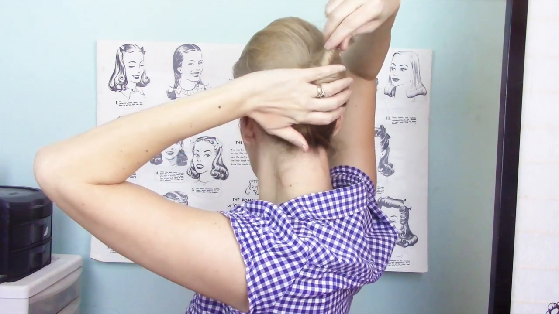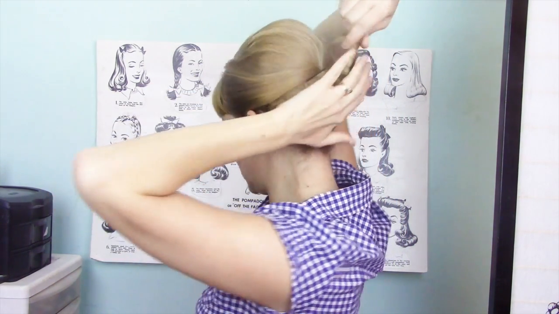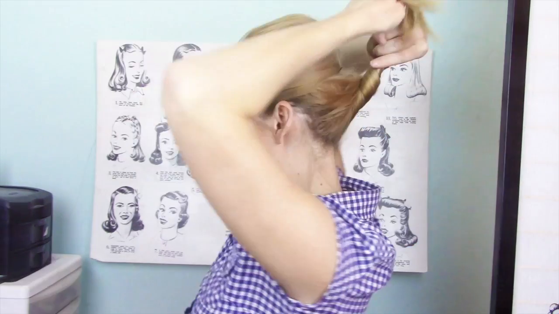So the way I do a French twist on myself is very different than the way I would do it on someone else. When I do it on someone else, I tend to use Lauren Reynolds' technique, where you actually pin a row of pins up the top of the head and then just wrap a barrel curl around. I find that very difficult to do on myself, and when I'm in a hurry, I certainly don't do it. So all I do is twist. I look up to kind of get all this drag out of here, and then I just twist.